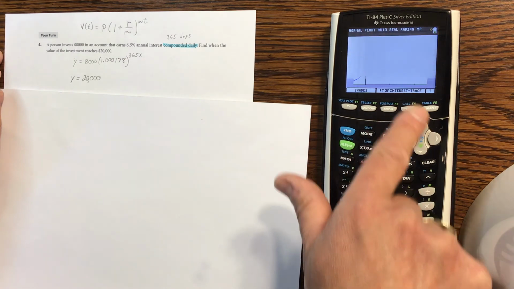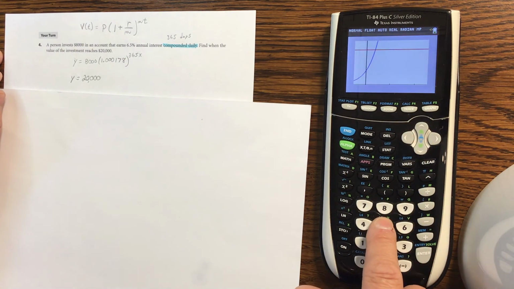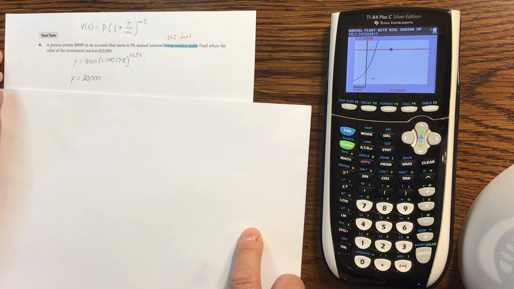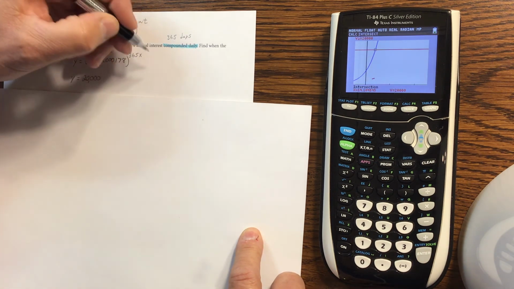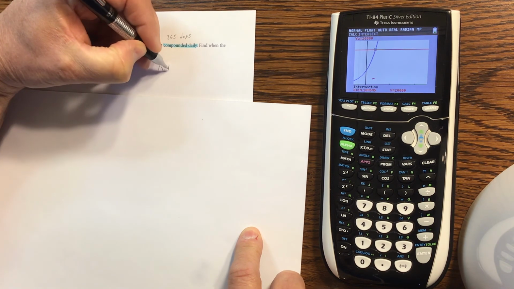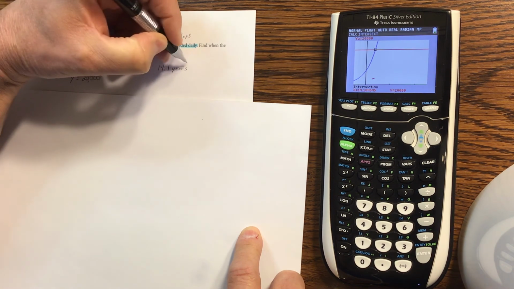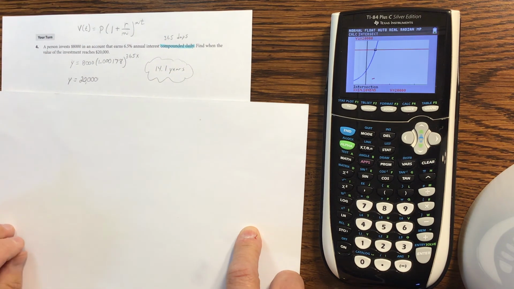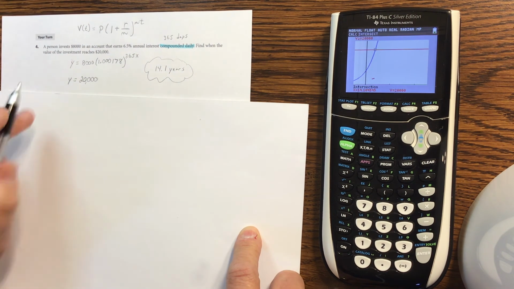So second trace, intersect. It's blinking at the first one, so you hit enter. It's blinking at the second function, enter. Now we're ready to guess. It's thinking, so it's going to take 14.1 years to reach $20,000.